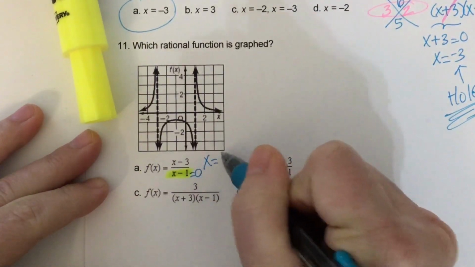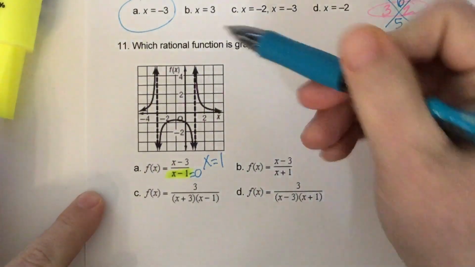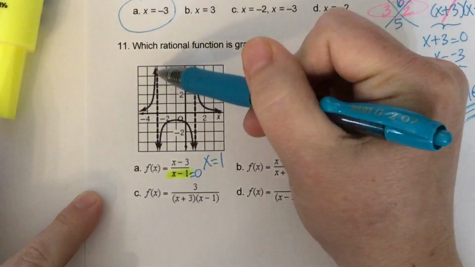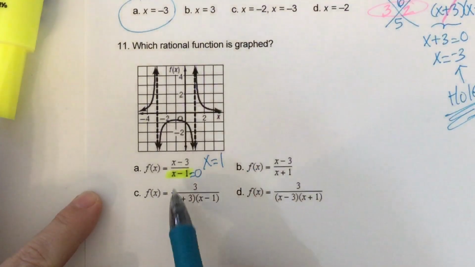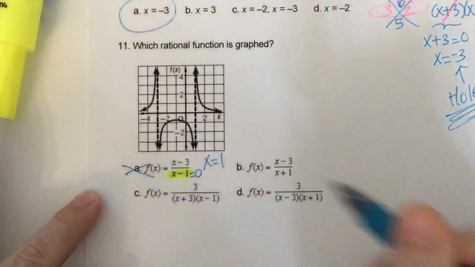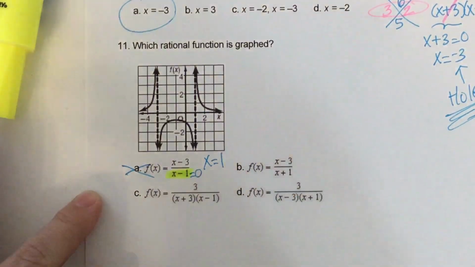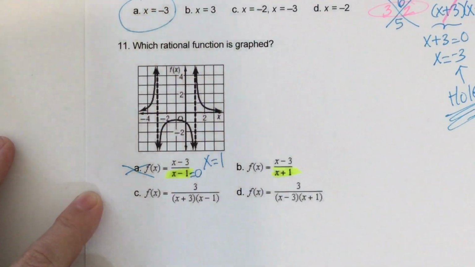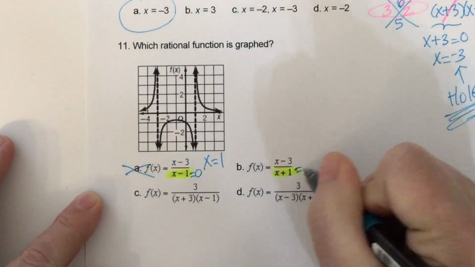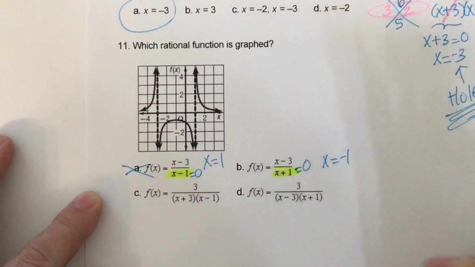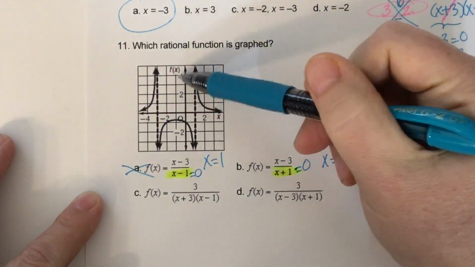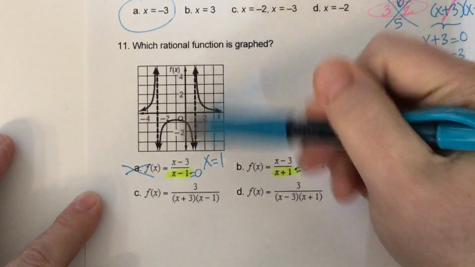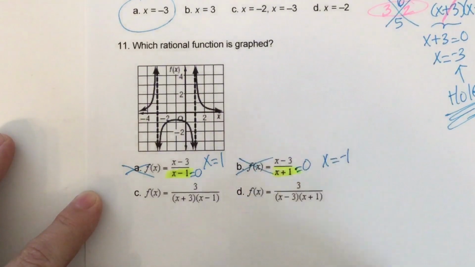So this one would have a vertical asymptote at 1, which this graph does, but it has a second vertical asymptote, and this only has 1, so it can't be this. This one only has 1. If you set x plus 1 equal to 0, you would get negative 1. So this one has a vertical asymptote at negative 1, but this graph doesn't even have a vertical asymptote at negative 1, so it can't be that.